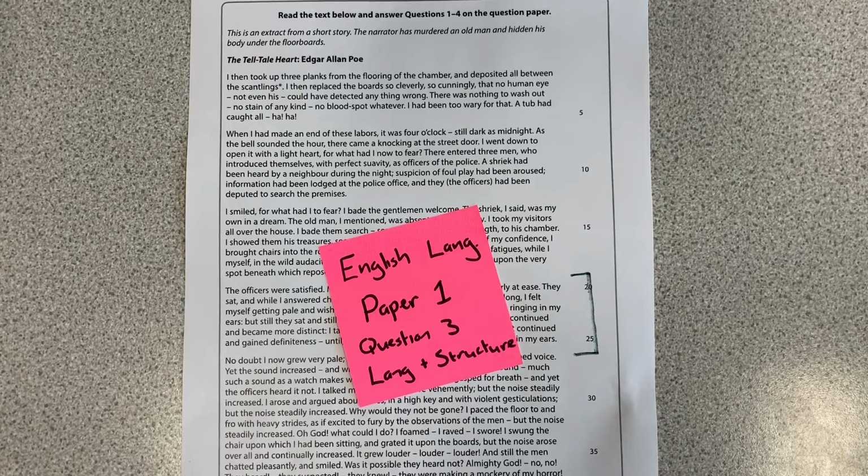Welcome to this short revision video on how to approach English language paper 1, and specifically we're looking at question 3, which is the language and structure question. This question on this text, which is based on The Telltale Heart by Edgar Allan Poe, reads, in lines 20 to 25, how does the writer use language and structure to show the change in the narrator's mood? Support your views with reference to the text.